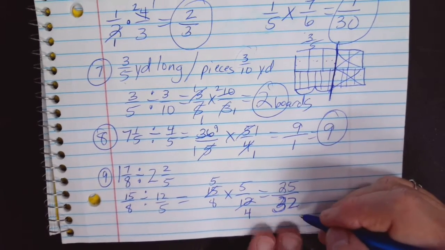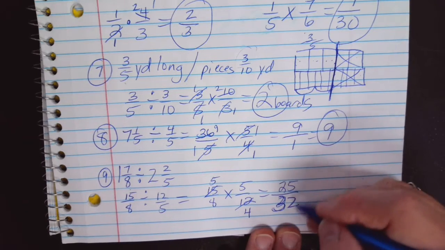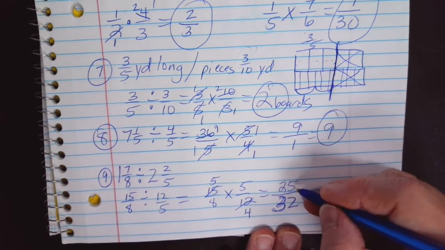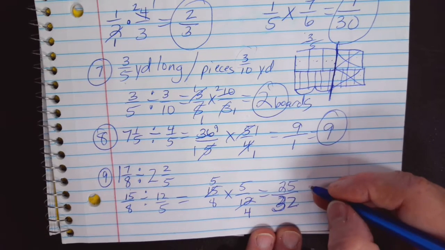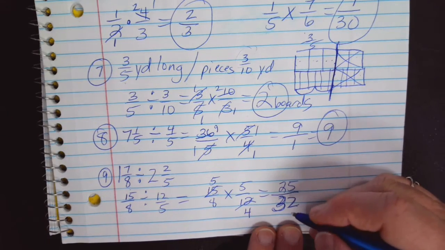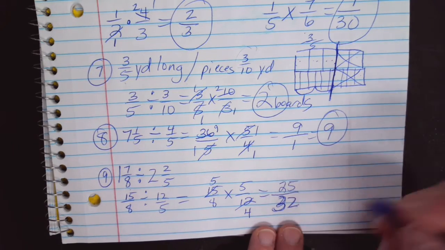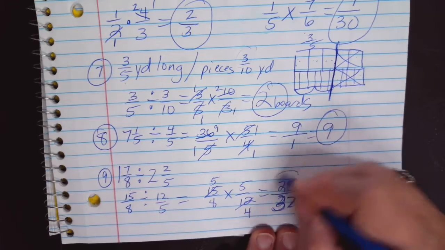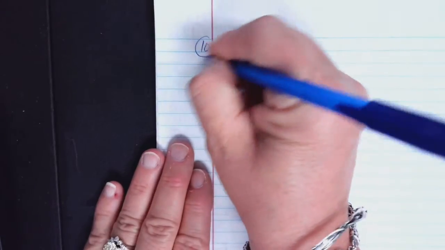So I have 25 over 32, and there's no common factor here that I can reduce it anymore, because the factors of 25 are 1 times 25 and 5 times 5, and the factors of 32 are 1 times 32, 2 times 16, and 4 times 8. Okay, so 25 over 32 is the answer for number 9. Number 10, moving right along, just going to go to the back and keep numbering my answers.